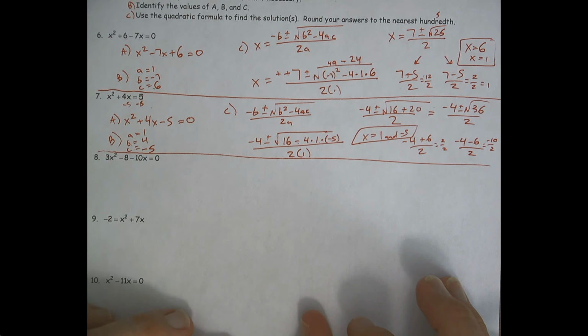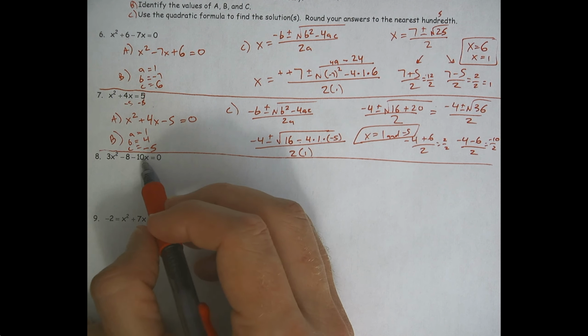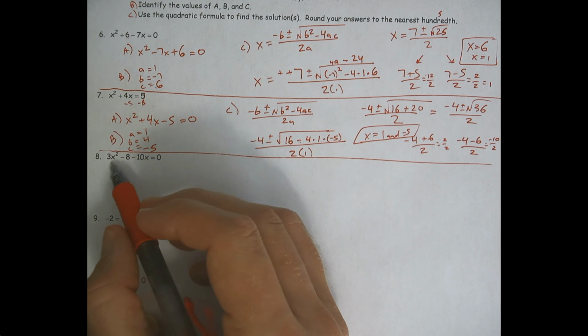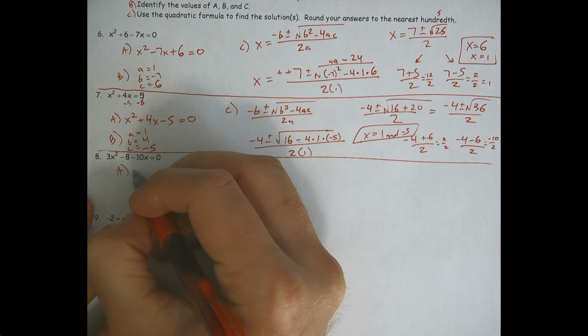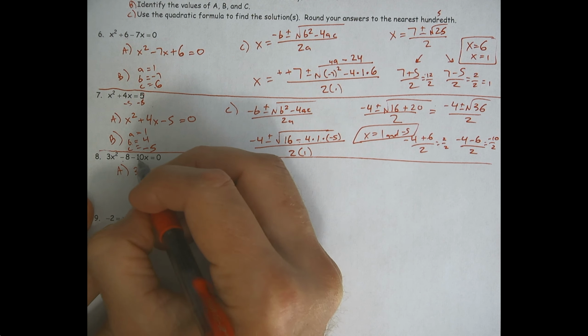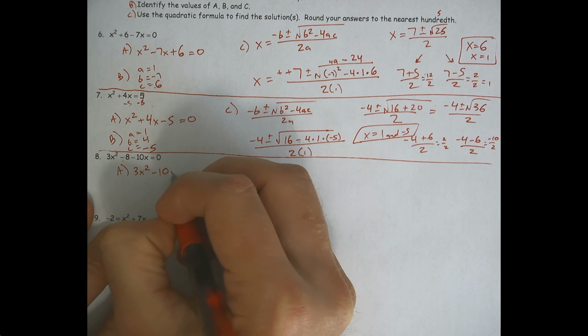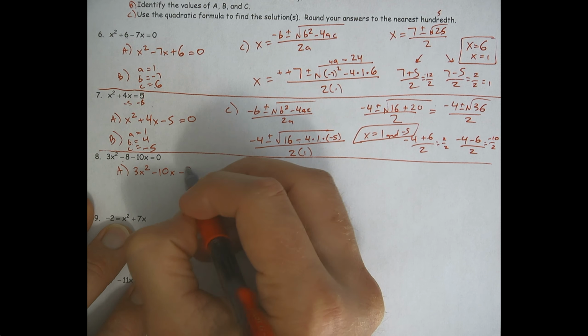All right, number 8. We've already got everything on the same side. We've got 0 over here. We just need to reorder this. So the x squared goes first. It's already there. Then we want the x, so minus 10x. And then this is a minus 8.